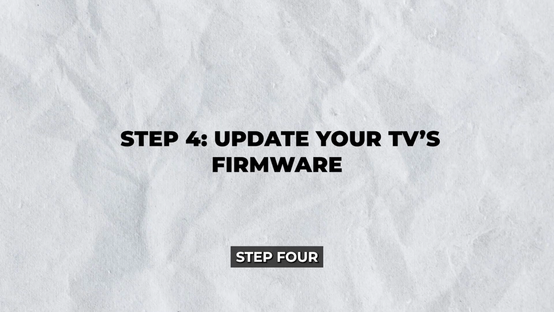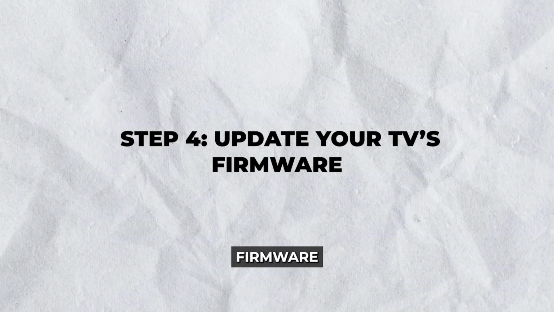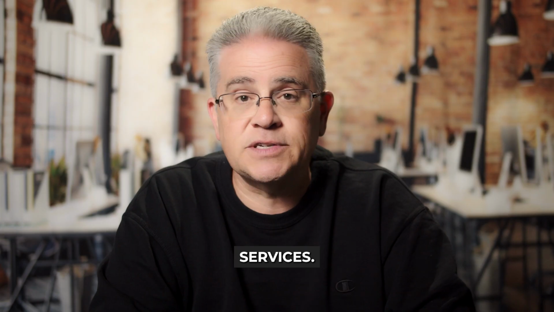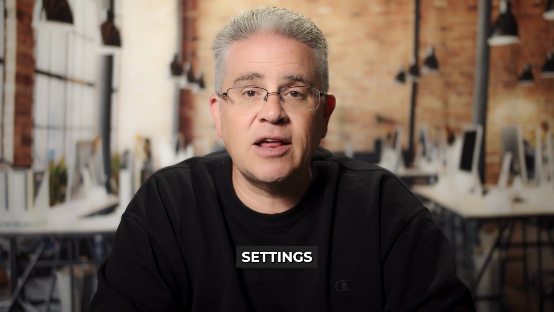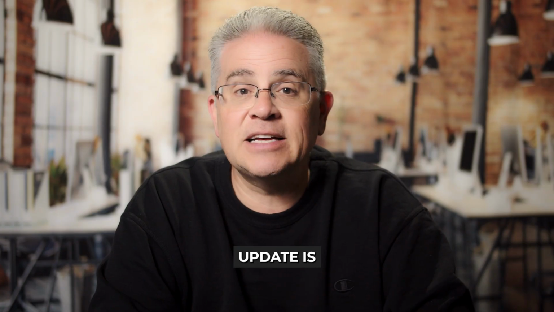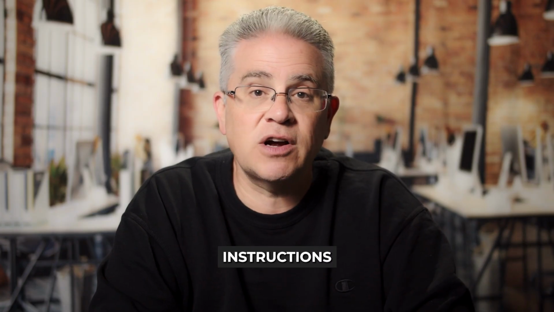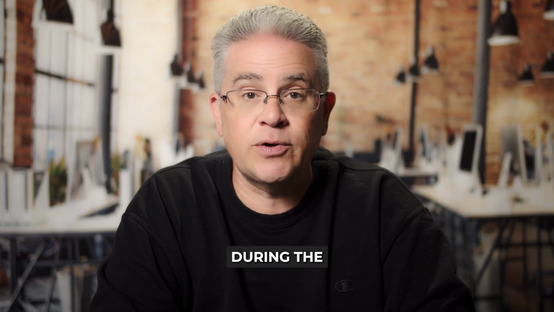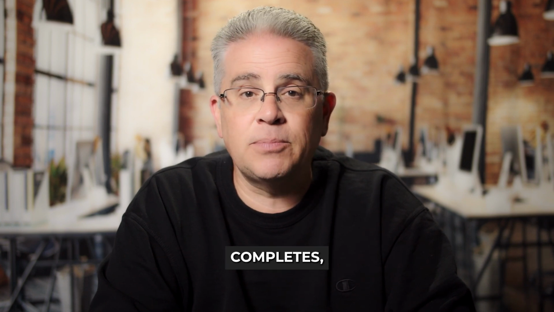Step 4. Update your TV's firmware. Firmware updates can resolve bugs and improve functionality, including Google services. To check for updates, head to the settings menu, select About or Support, and choose System Update. If an update is available, follow the on-screen instructions to download and install it. Make sure your TV is connected to the internet during the update process. After the update completes, restart your TV and test Google services.